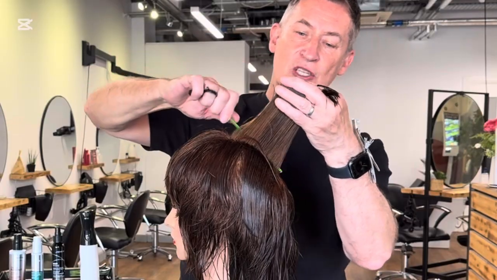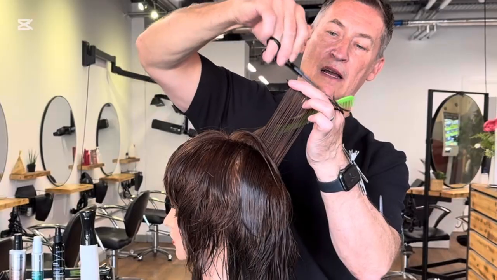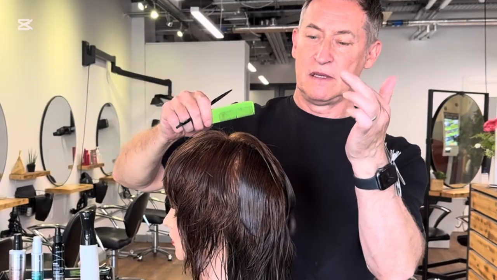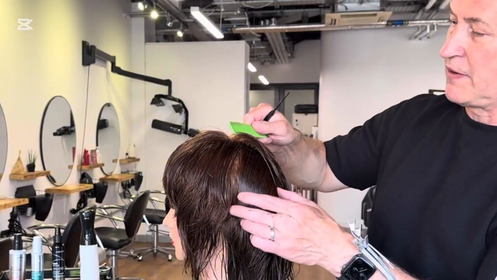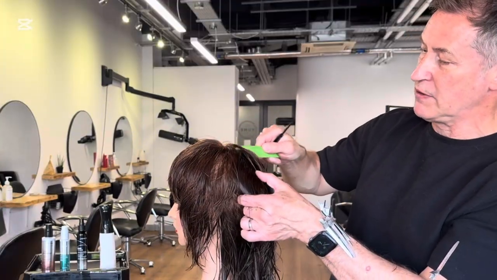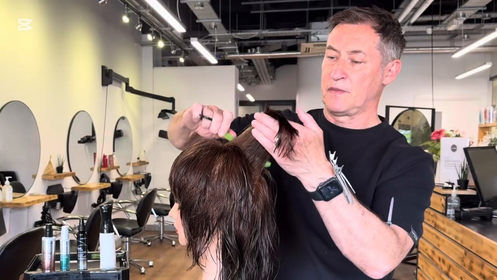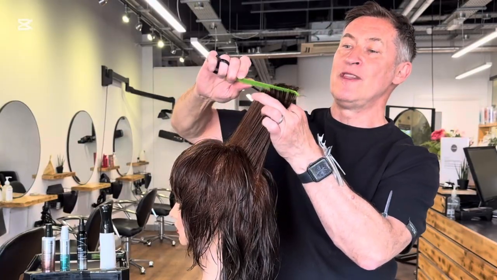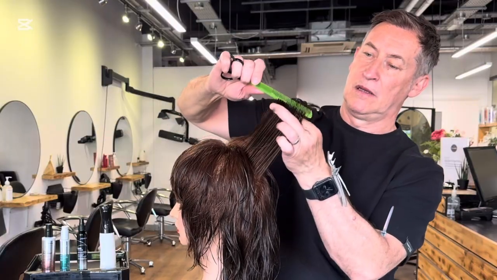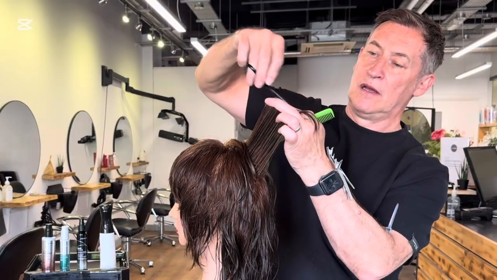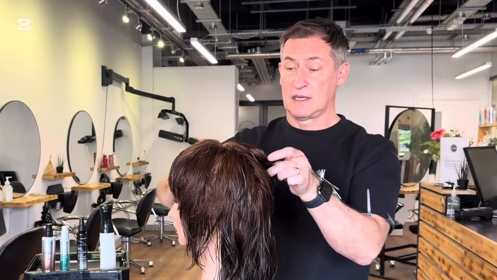And I'm having the head in two parts basically. So above the occipital and below the occipital. So if I focus above the occipital first, I pivot out the same way as I did in the front. Cutting on the section. Taking those pie sections or those orange segments.